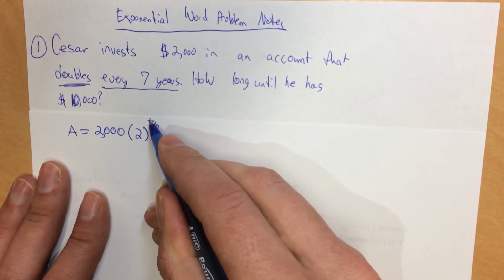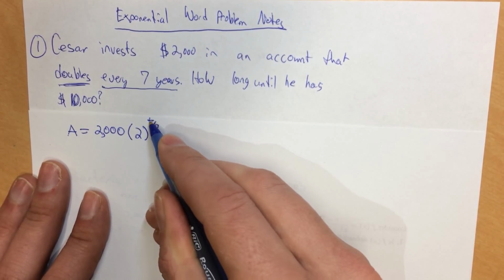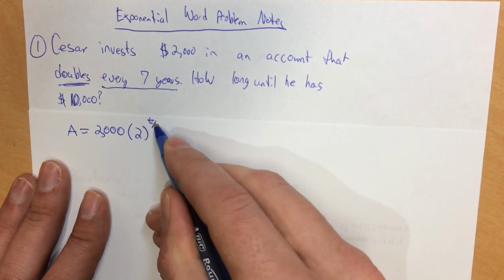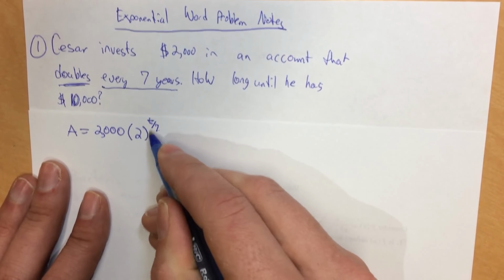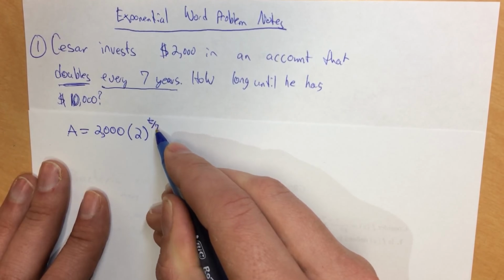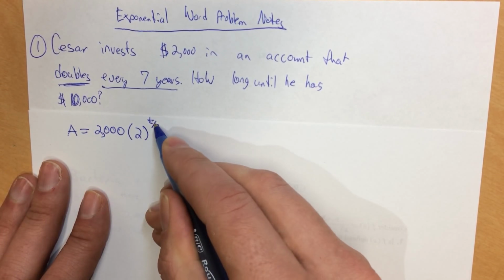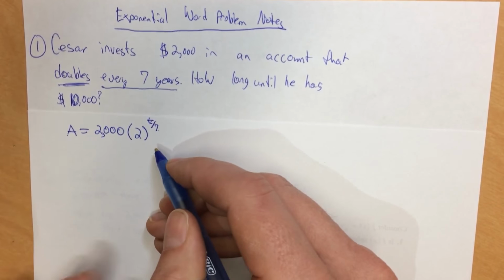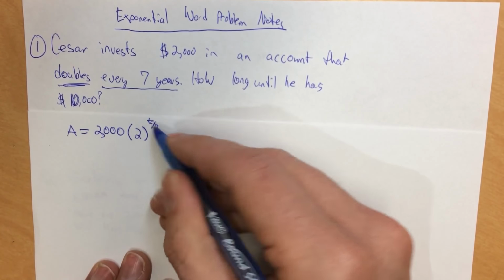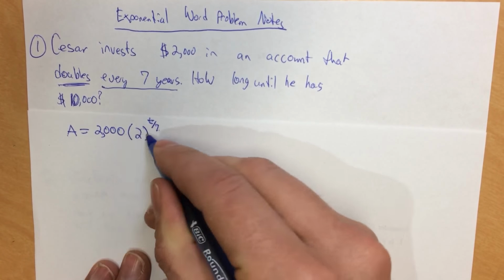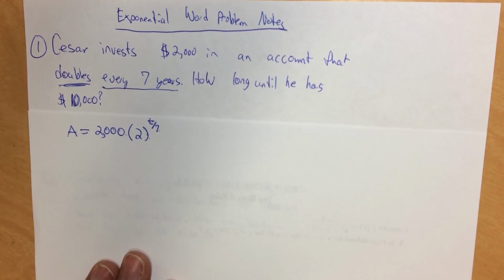The reason this works is when t is 7, after 7 years, 7 divided by 7 is 1. It'll be 2 to the first power. You'll be multiplying by 2. After 14 years, 14 divided by 7 is 2. 2 squared, you'll multiply by 2 twice. It will have doubled twice. After 21 years, it will have doubled 3 times, so there will be 3 multiplying by 2's, etc.